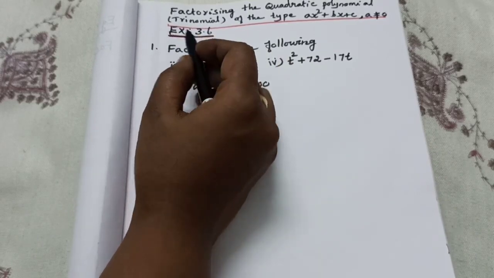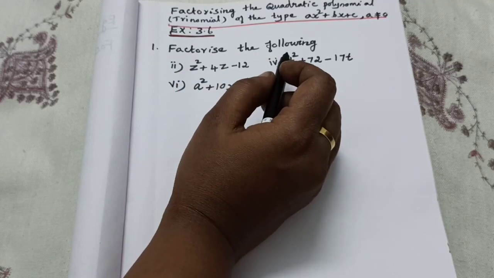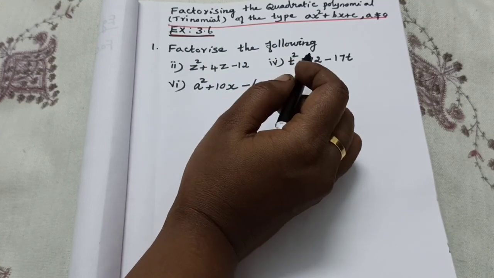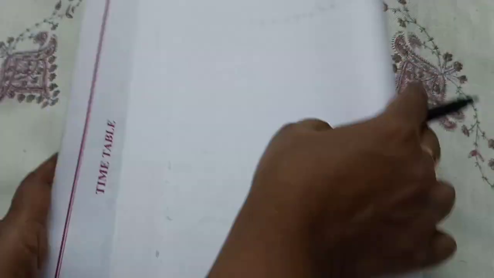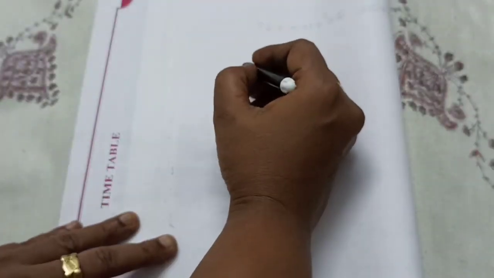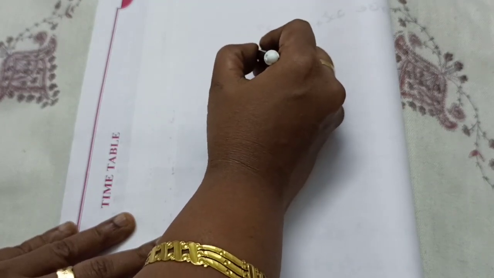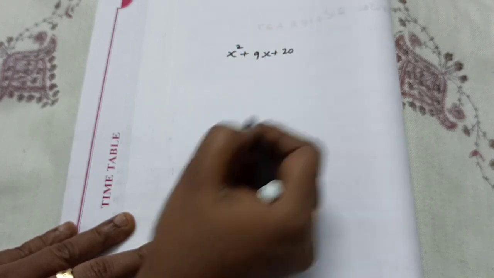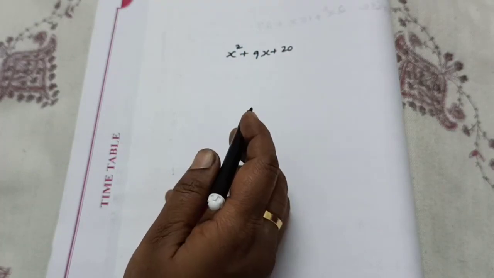Here, exercise 3.6, first one: factorize the following. Okay, and then one example I am giving. For example, one quadratic polynomial I am giving: x square plus 9x plus 20. Like that, one quadratic polynomial I get.